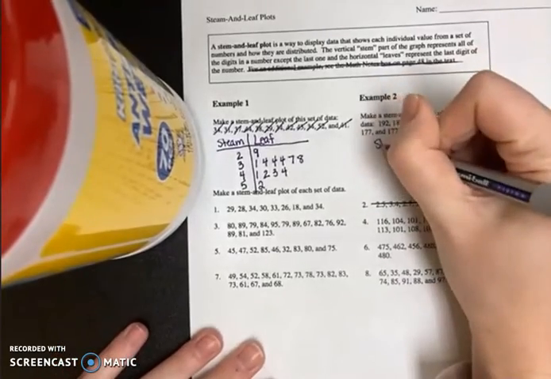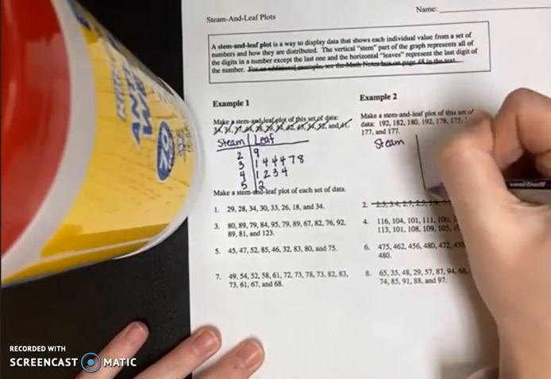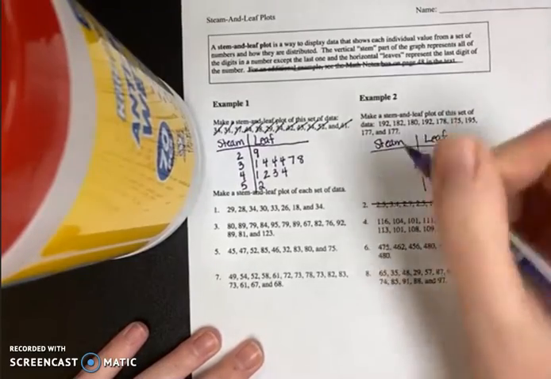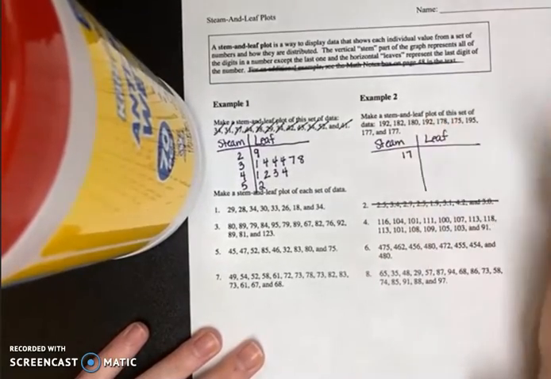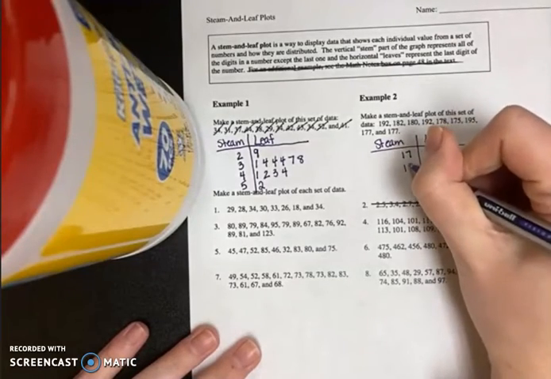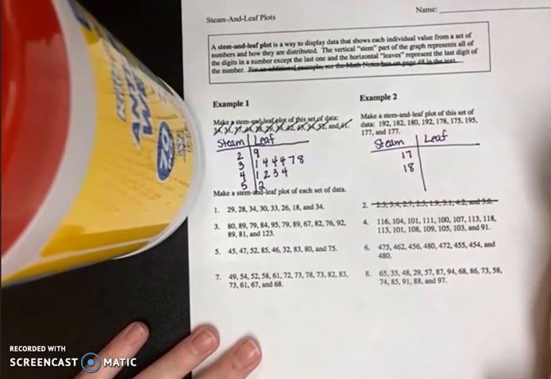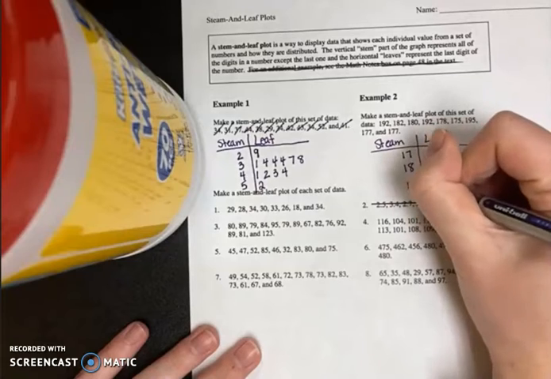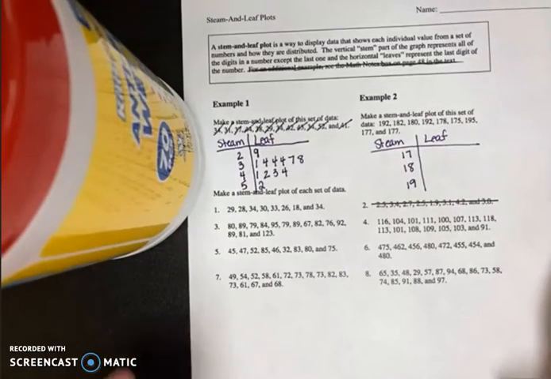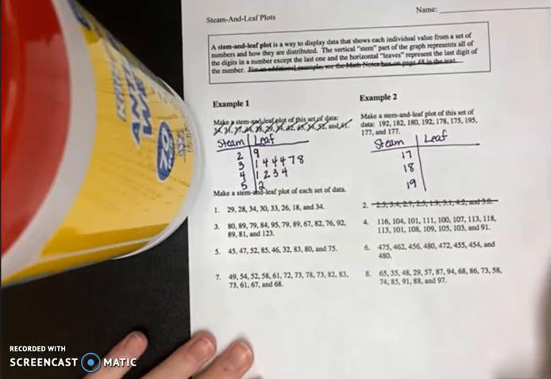So when we're doing our stem and leaf plot, the stems are going to be 17 for the 170s, 18 for the 180s, and 19 for the 190s. Once again, we're going to go from least to greatest for our leaves, and our leaves only contain the last digit. If we have something that repeats, they have multiple leaves.